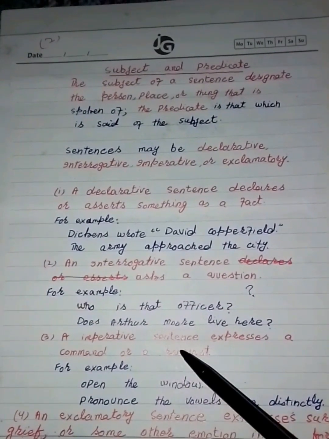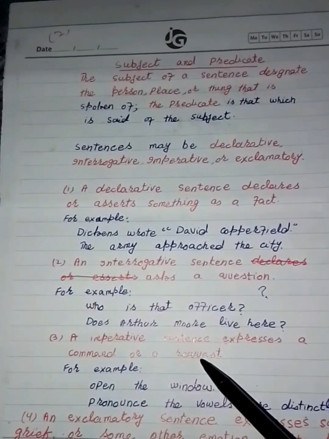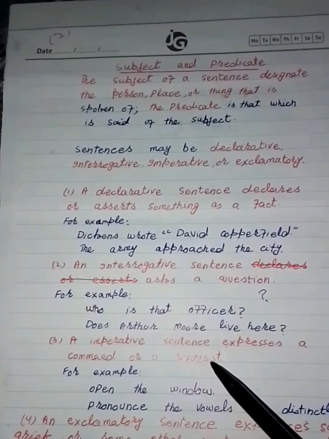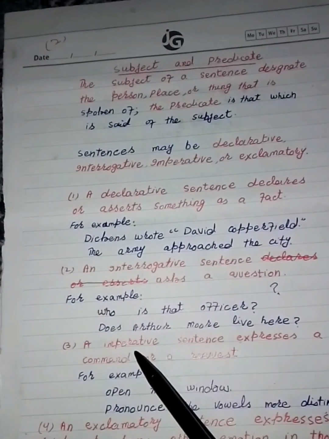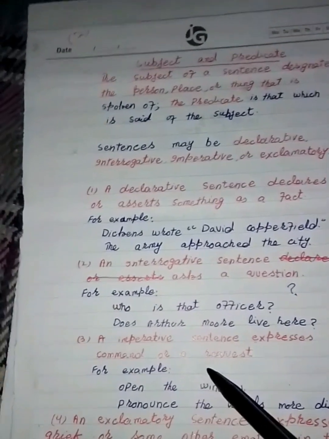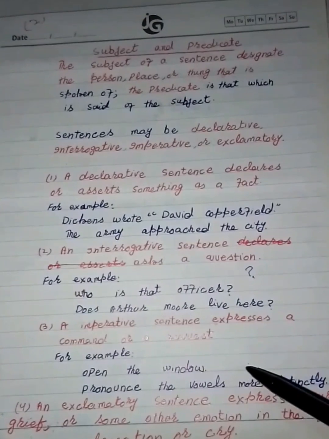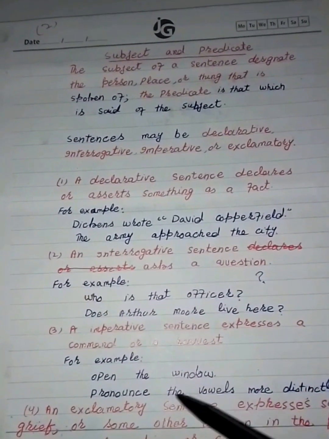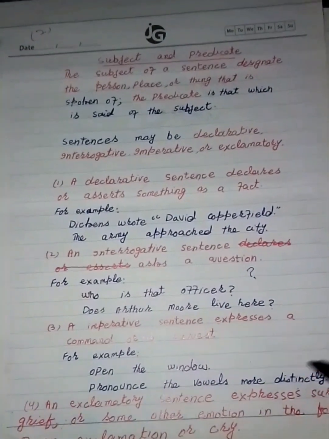An imperative sentence expresses a command or a request. For example, "Open the door." "Pronounce the vowels more distinctly."